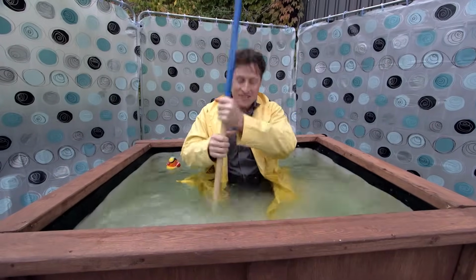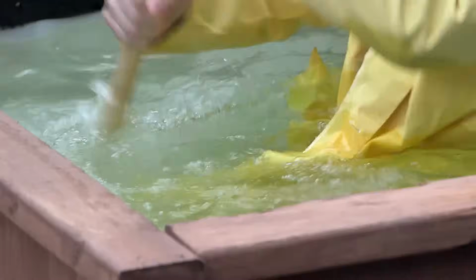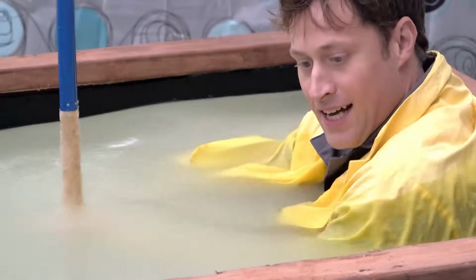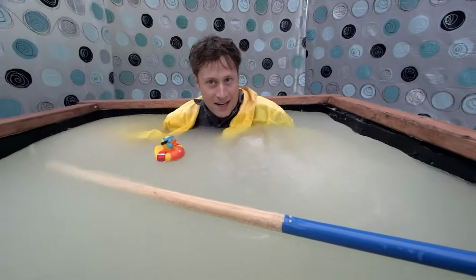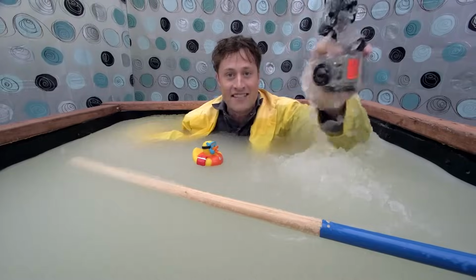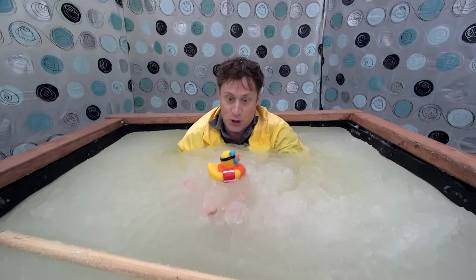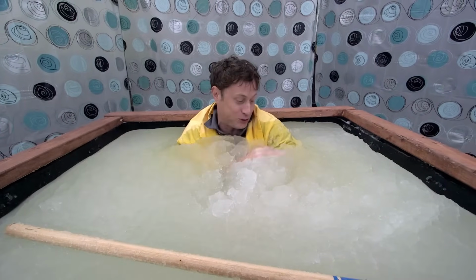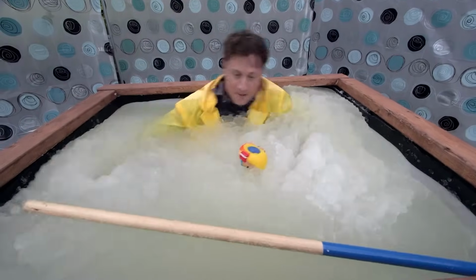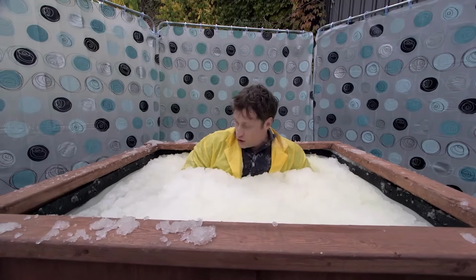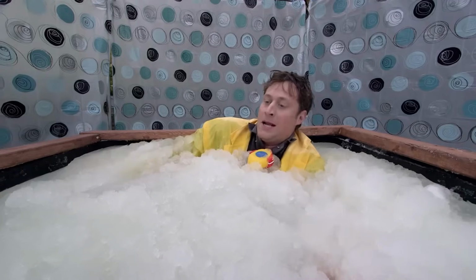And I have my own stir stick. Yep, definitely coming along. I'm not exactly sure if we're getting anything on this camera, but I want to make sure it's recording. Yep, it's recording. There we go. It is definitely turning solid. Well, there you go. The giant super absorbent gel experiment.